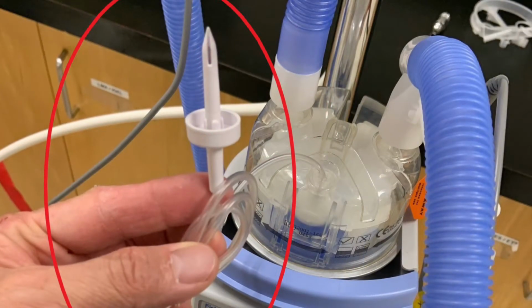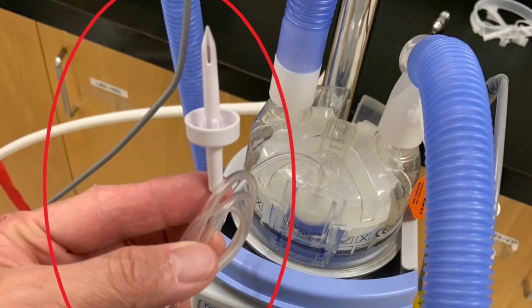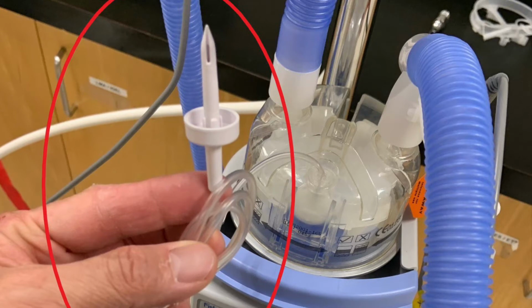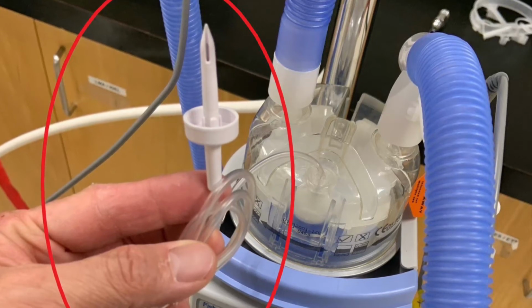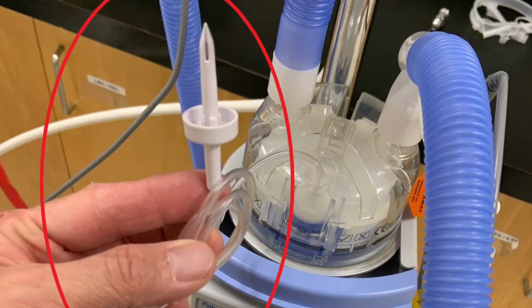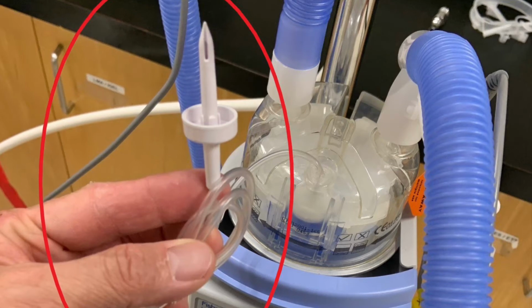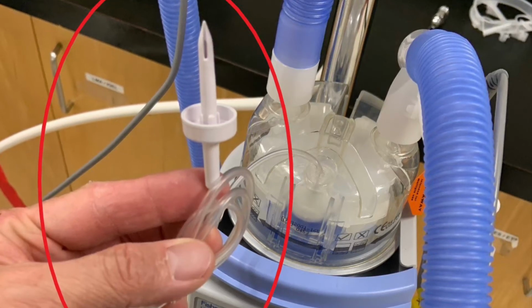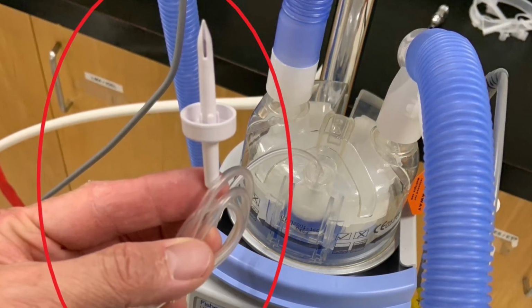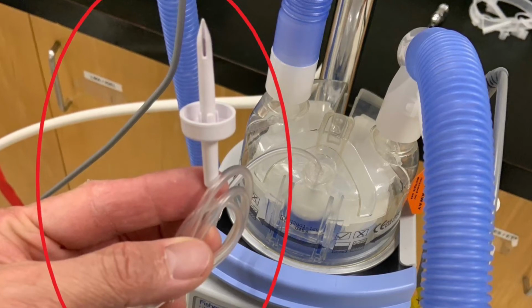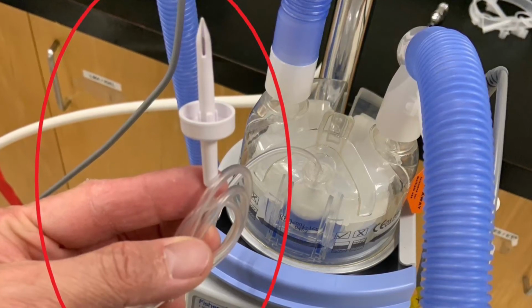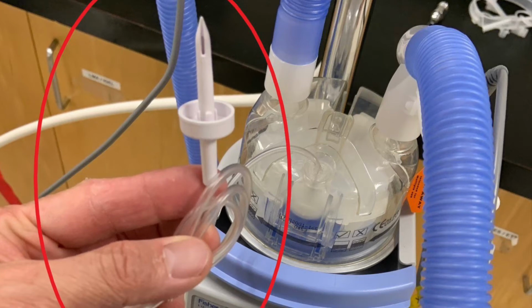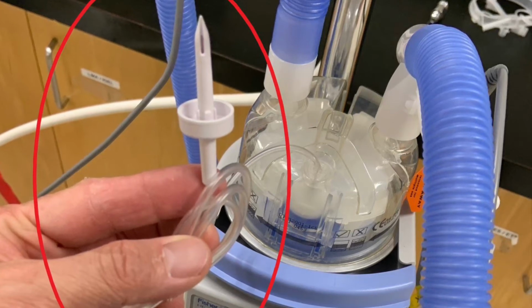This water chamber also comes with a white water spike you see here in the red circle. This allows you to hang a 1 liter bag of sterile water, or 500 milliliter bag, and you can puncture that water bag, and then you only have to change the water bag when it is empty. It maintains a much more sterile system, and you do not have to open the system to change the water.